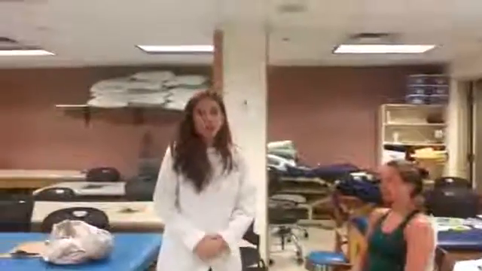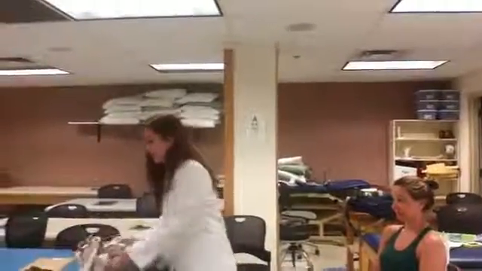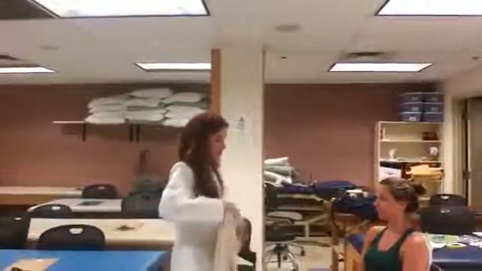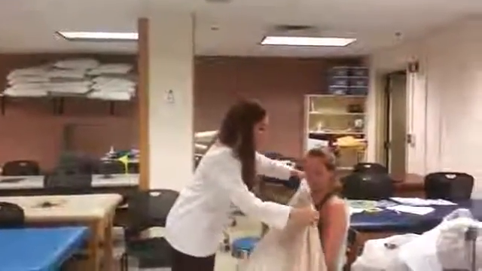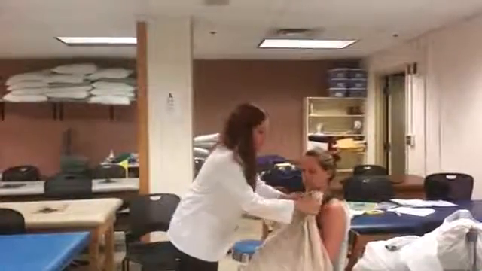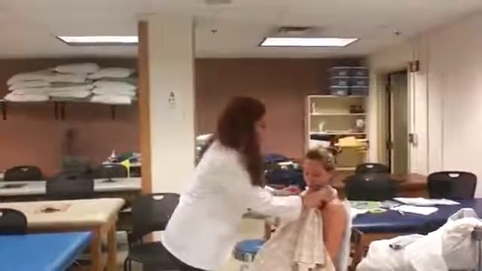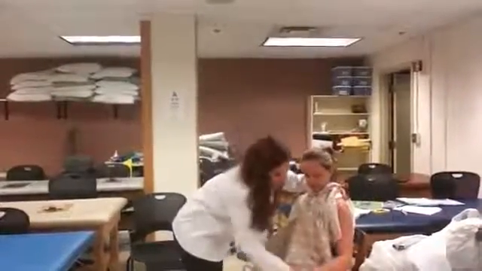Okay, so when draping the patient, you want to get a clean draping material. And when placing the drape over the patient, you want to cover all areas of the body except for the area that's going to be examined. For example, if she's getting some kind of test on her shoulder, this will be the only area exposed all around.